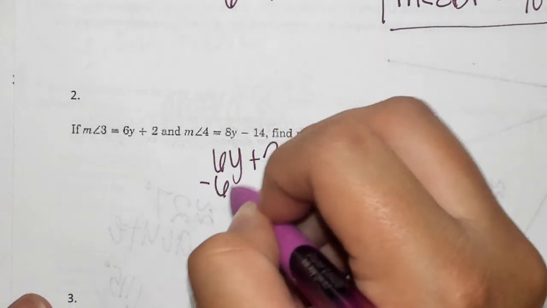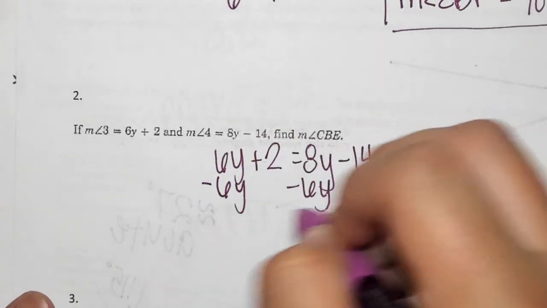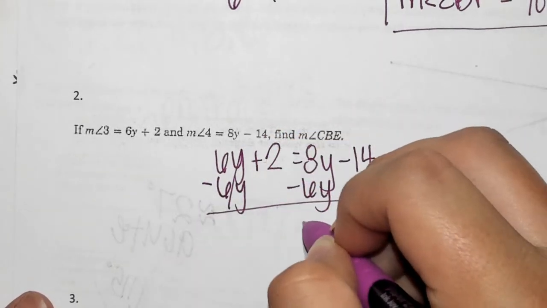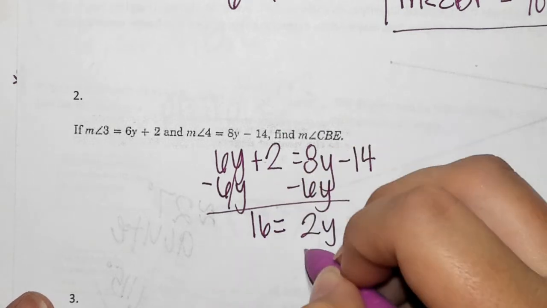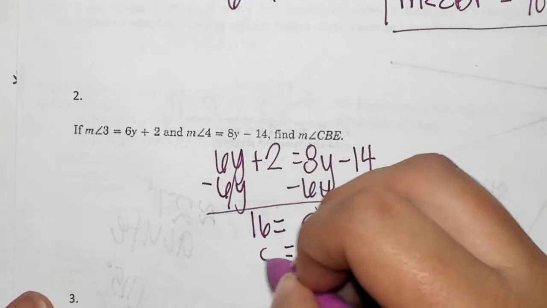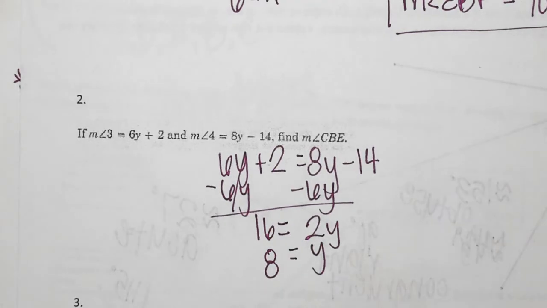So if you subtract 6y. How about I'll finish this one because we have to finish it, and then I'll let you have it.